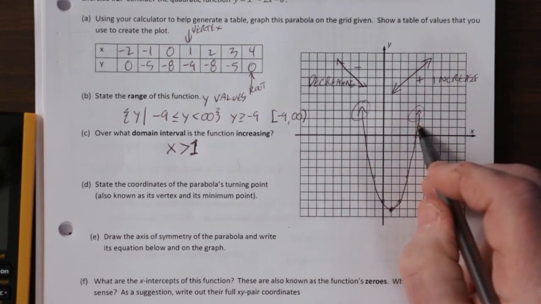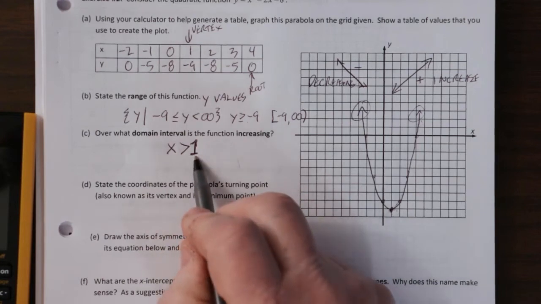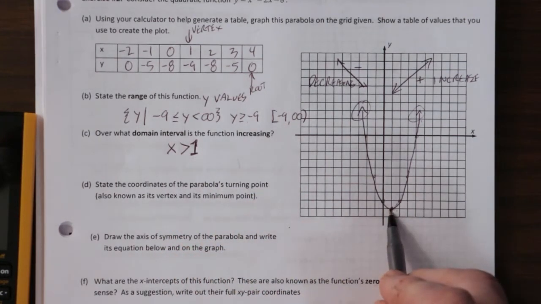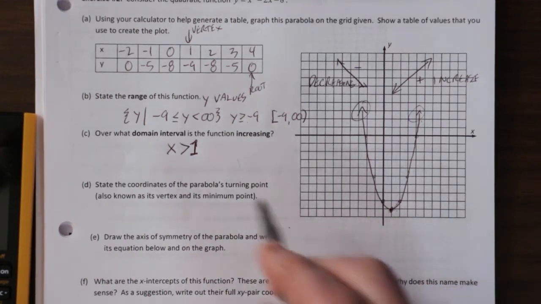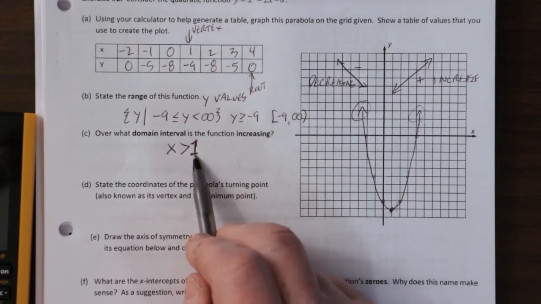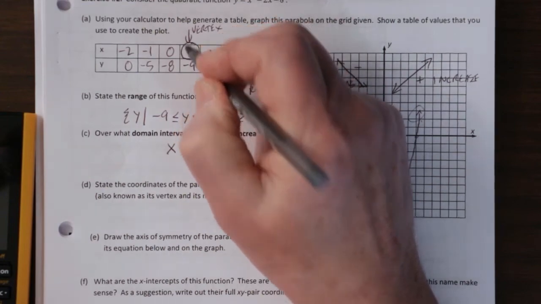Okay, if we want a decreasing, you just change that and flip it to X is less than 1. But you're doing the X values. The common mistake here is to say X is greater than -9. Not true, that's a Y value. Okay, and these increasing and decreasing intervals have something in common. They have to do with the X value of the vertex.